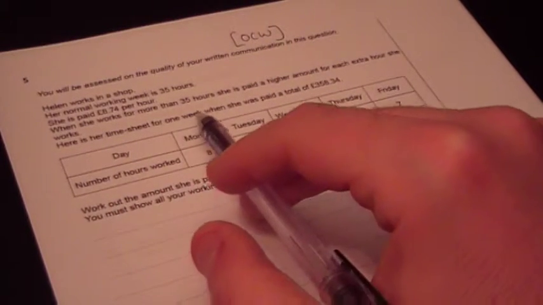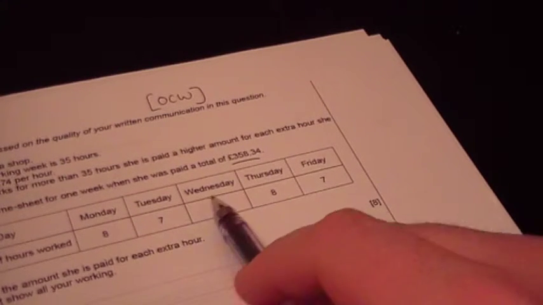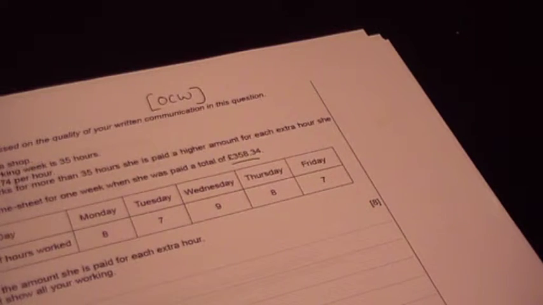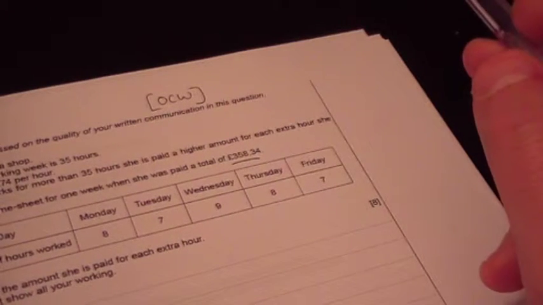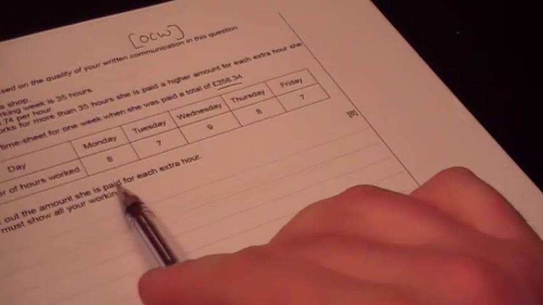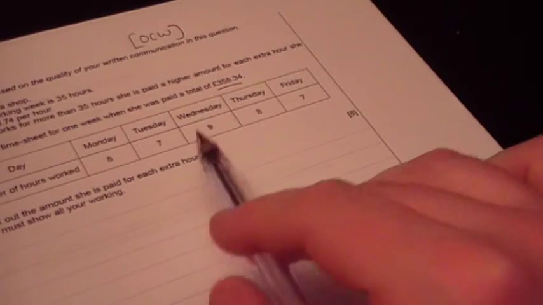Here's her timesheet for 1 week when she was paid a total of £358.34. If I add these up, 8 plus 7 plus 9 plus 8 plus 7, she actually works 39 hours in this 1 week. And she should have only worked 35. So my job is to work out the amount she's paid for each extra hour.